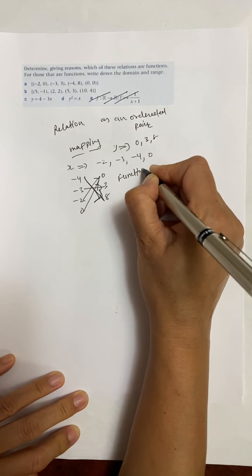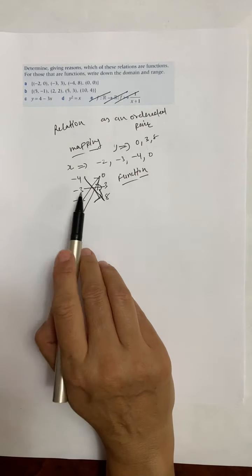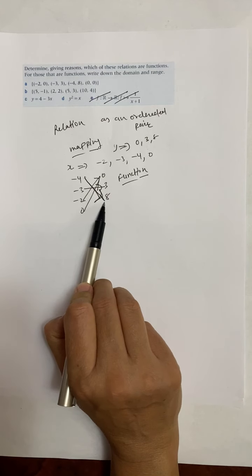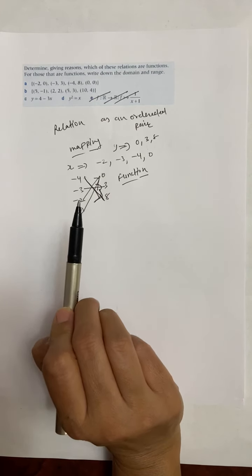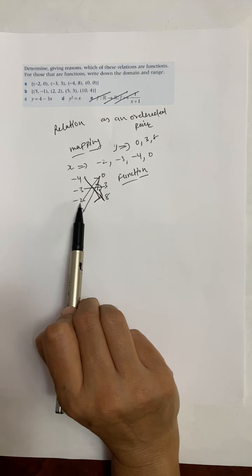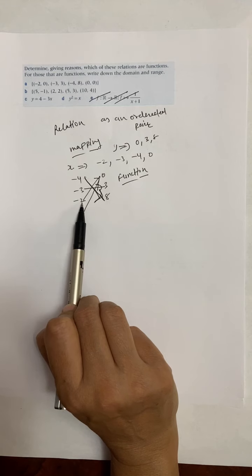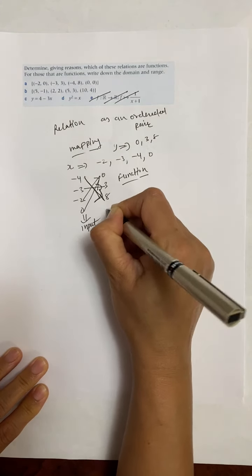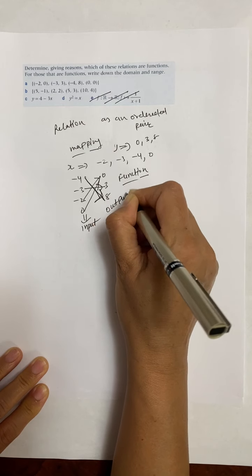First of all, each and every element of x has to be mapped to the y values. So that is the first condition for a given relation to be a function. The second condition is that for one input, you cannot have two outputs. X values are called input and y values are called output.